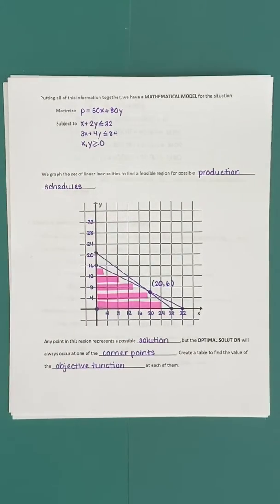linear inequalities by graphing. So we're going to graph that set of linear inequalities, and it's going to give us a feasible region, a solution region for possible production schedules. Well, what does that mean? Possible ways we could assign values to X and values to Y. Remember, in the context of this problem, that means the hours spent on a particular tent, or the number of tents made, and then the number of tents of another type made.